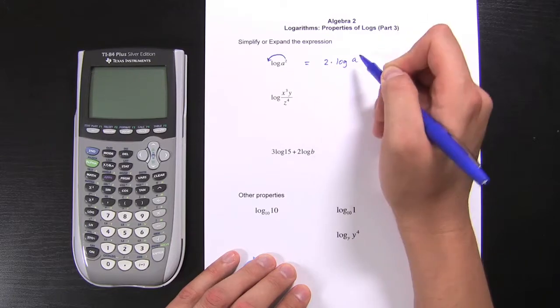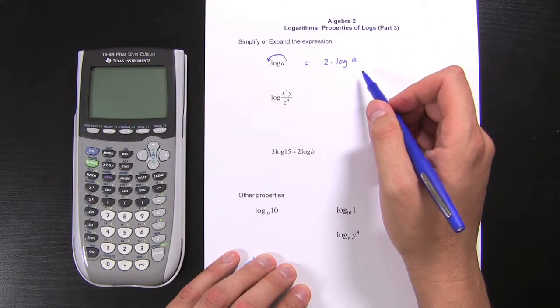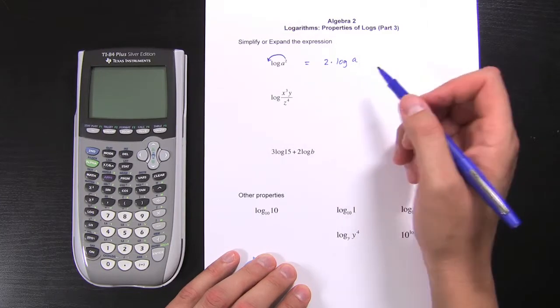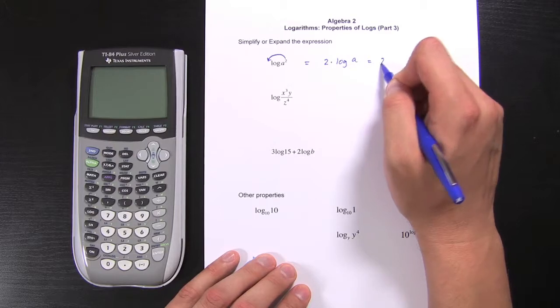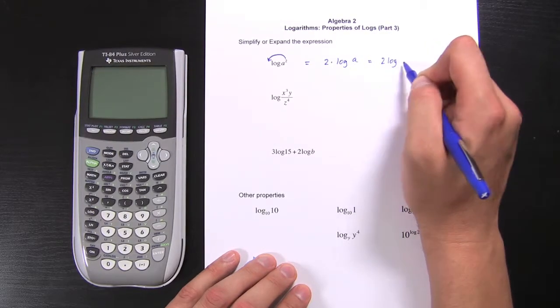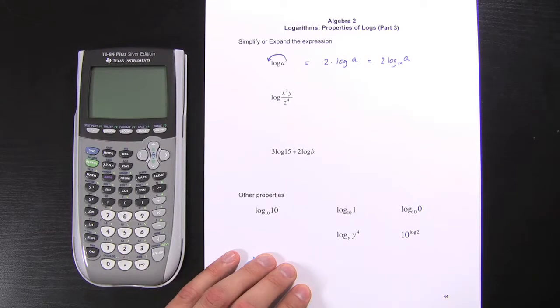Now remember, whenever you don't see a base here, what is the base that is implied? That's right, it's base 10. So another way to rewrite this would just be 2 log to the base 10 of a. You don't have to put that 10 there if you don't want to. It's just a way to make things clear on a couple of things.